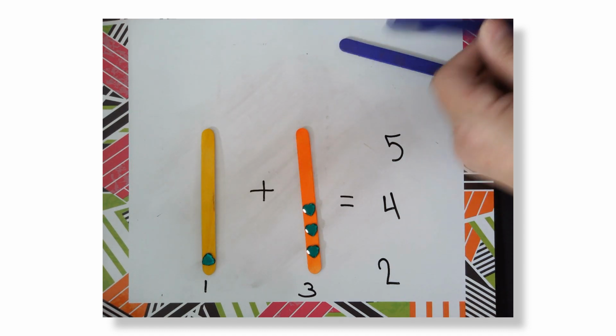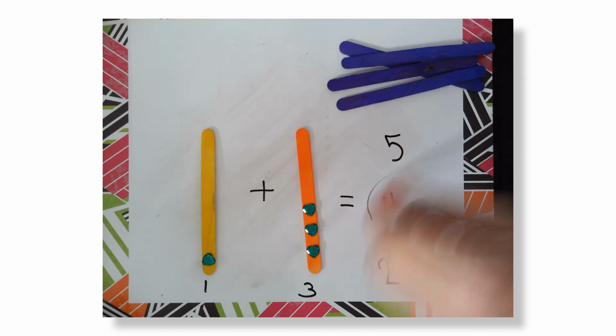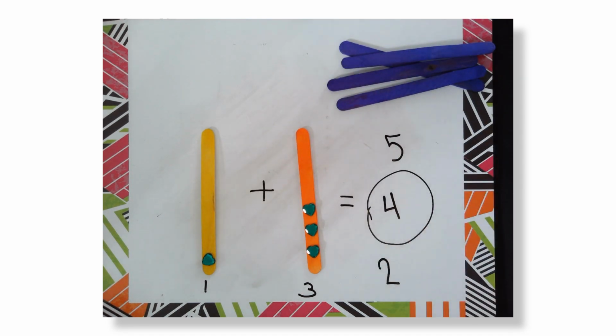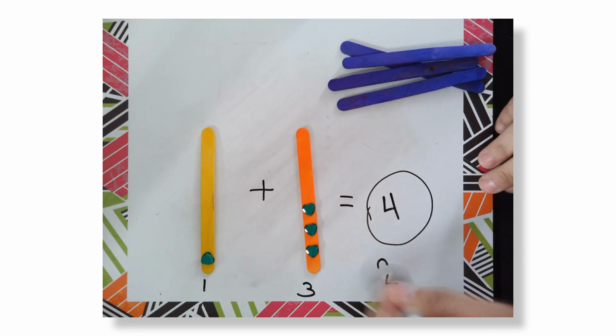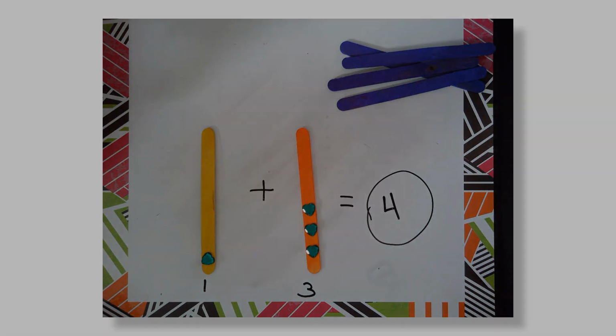1, 2, 3, 4. And then they can circle the answer. They can erase the ones that aren't the answer. It just depends on the individual of what makes more sense. For some individuals, it makes sense to circle it. For others, it makes more sense to wipe it away or cross it off. You just have to play it by what makes sense to them the most.